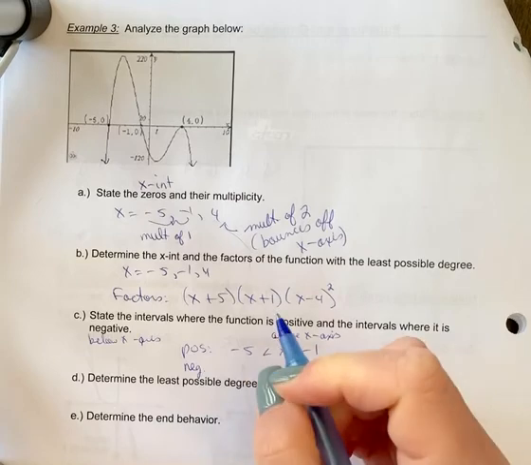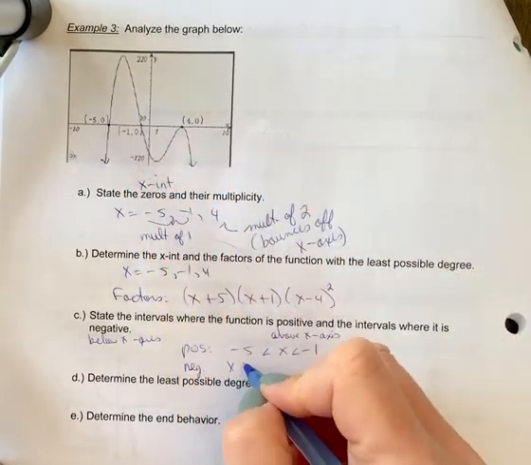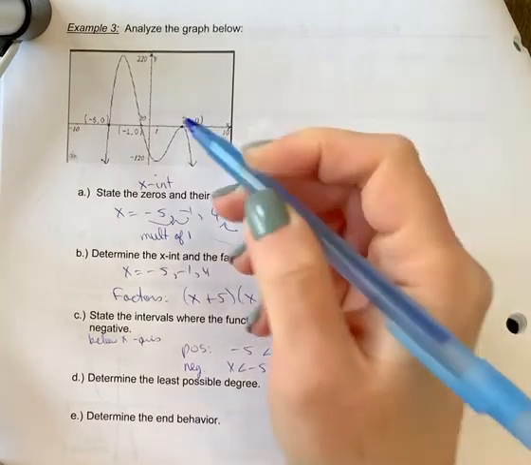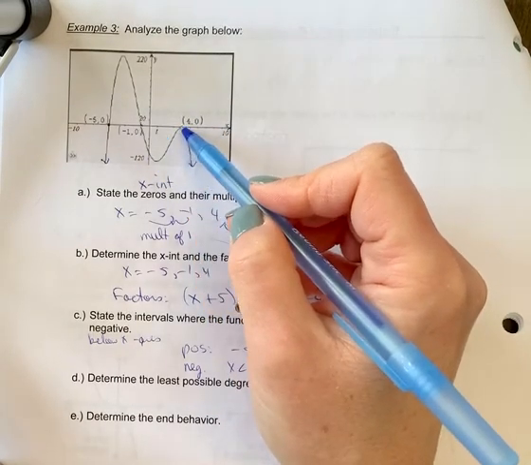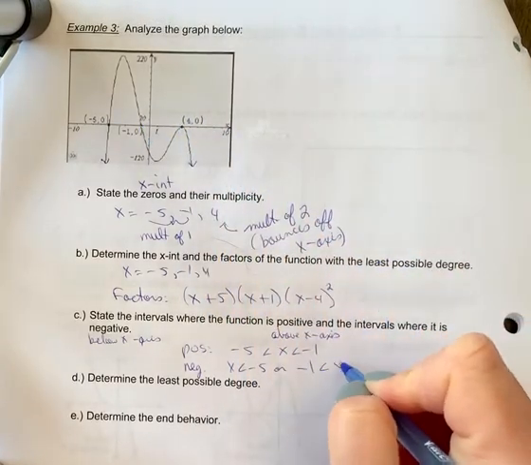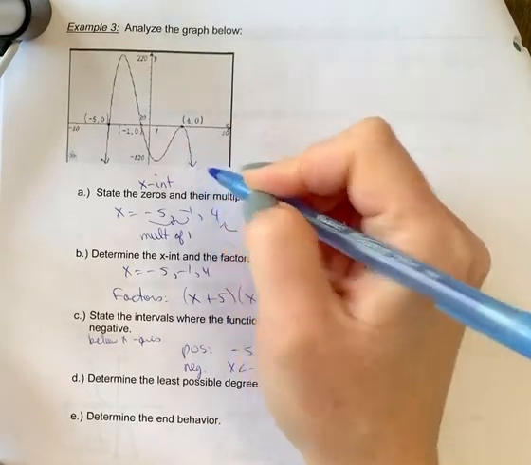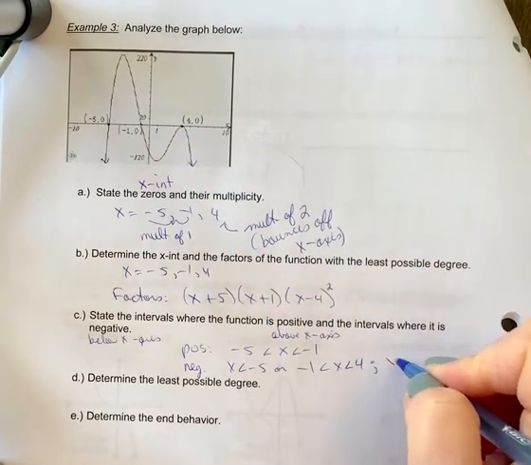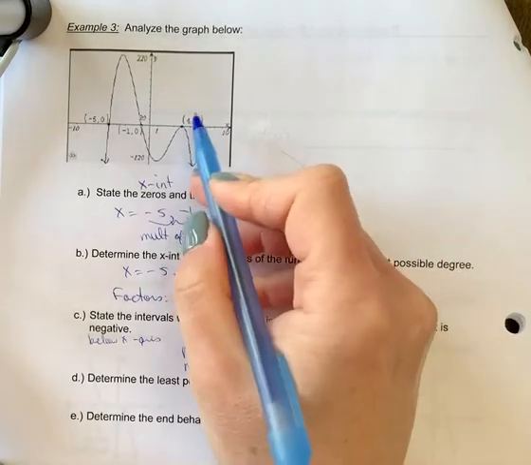For the negative, we've got this part branched down here. So x is less than -5, or here from -1 to 4, because it doesn't include 4, it's below, so we could say between -1 and 4. So -1 is less than x is less than 4, and greater than 4, because it does not include the x-intercept.